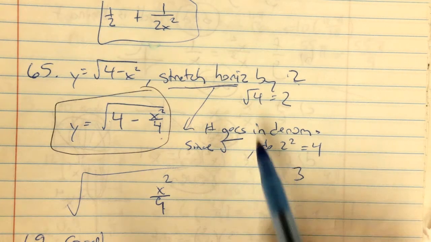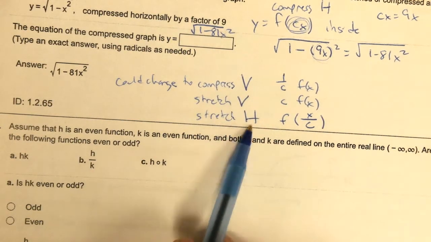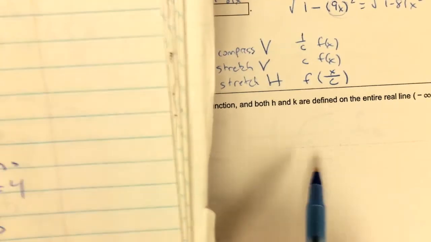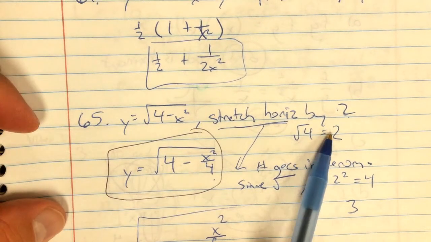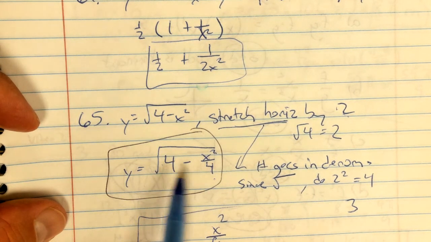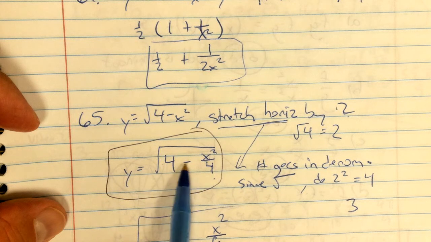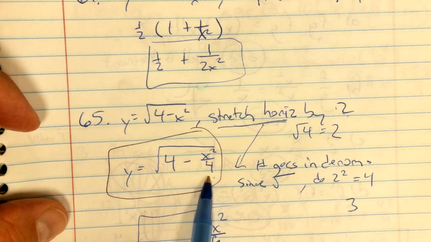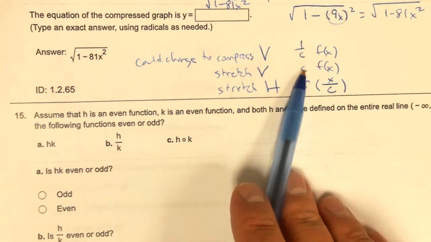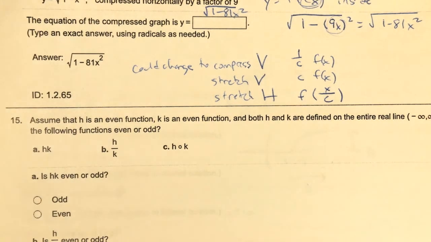If it's a horizontal stretch, that's where it's over x, and so we had to do 2 squared is 4, so it was the square root of 4 minus x squared over 4. Okay, so hopefully you just write this one down and practice a similar problem on that.